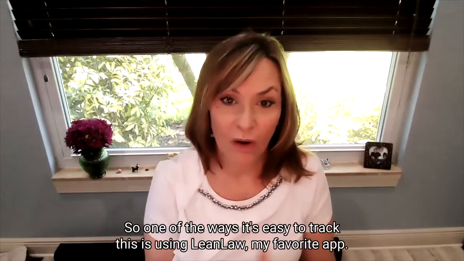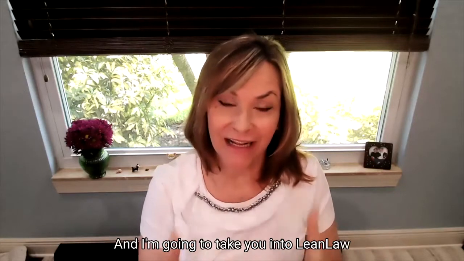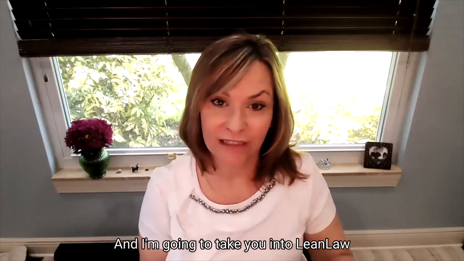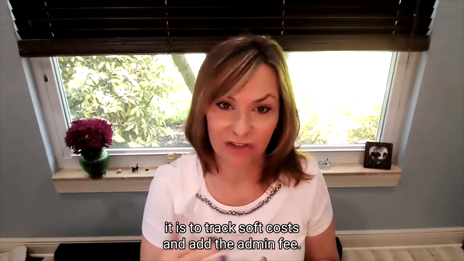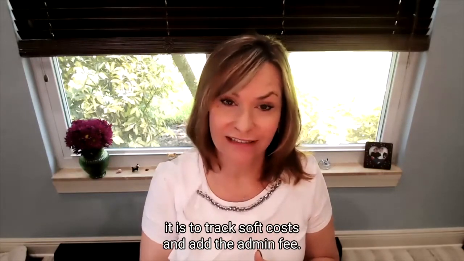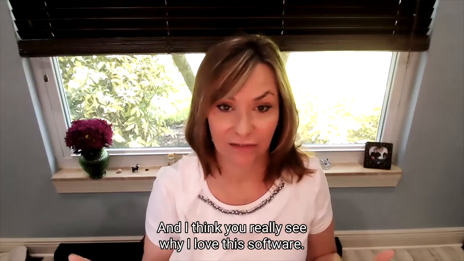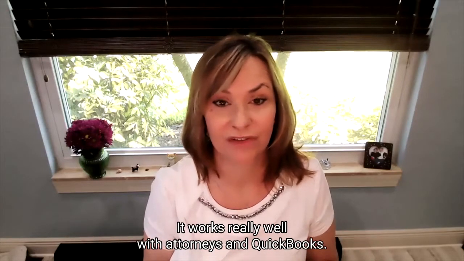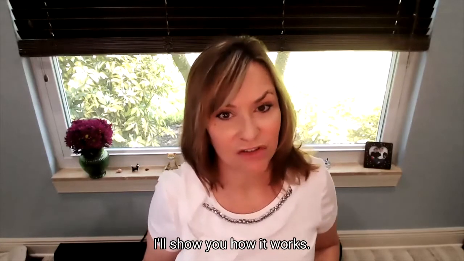One of the ways it's easy to track this is using LeanLaw, my favorite app. I'm going to take you into LeanLaw to show you how easy it is to track soft costs and add the admin fee. It's a couple of features inside the platform, and I think you'll really see why I love this software. It works really well with attorneys in QuickBooks. It's a premier app. Let me share my screen. I'll show you how it works.